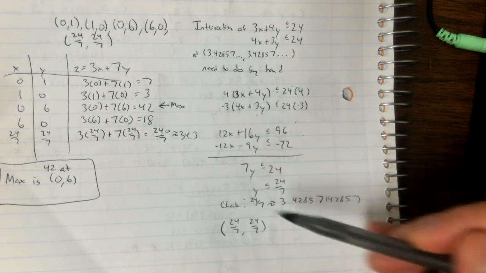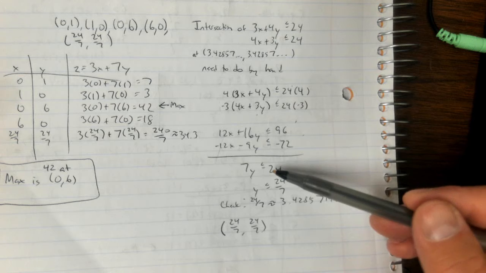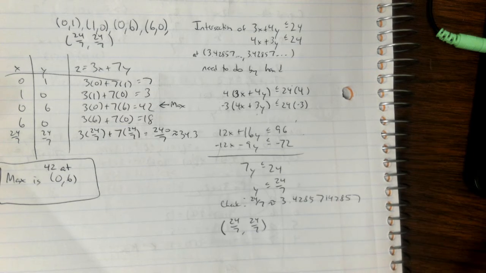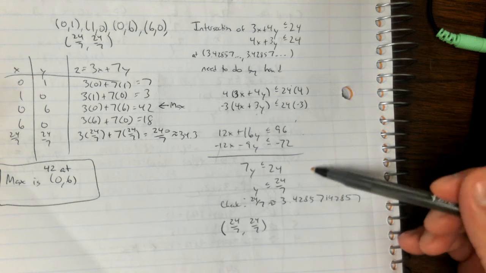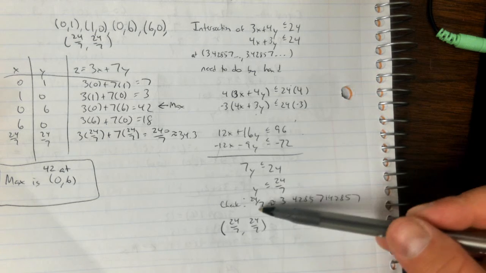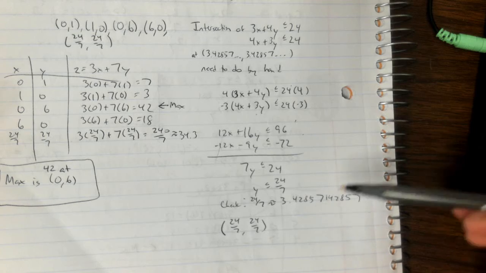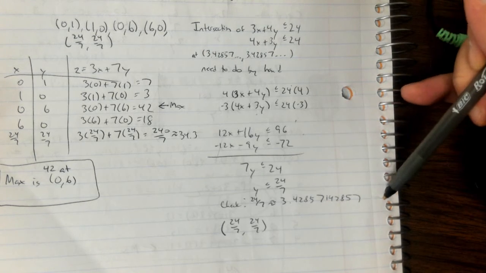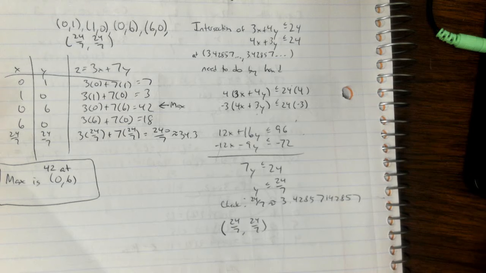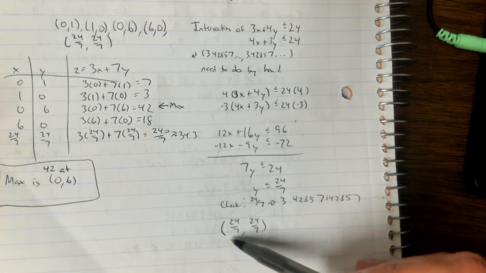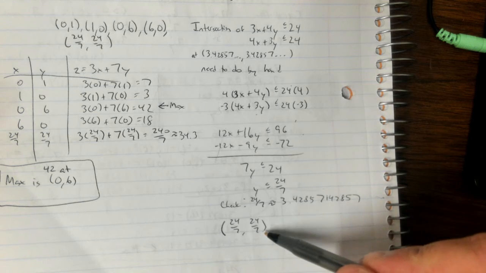This cancels. You have 7y equals 24, so then you get 24/7. So then what I did is on my calculator screen, I did 24 divided by 7, and sure enough, it gave me this with all the decimal places. So it was that value for both x and y, 24/7.